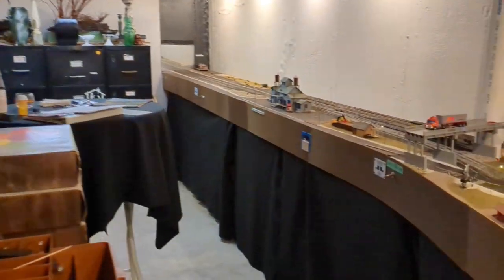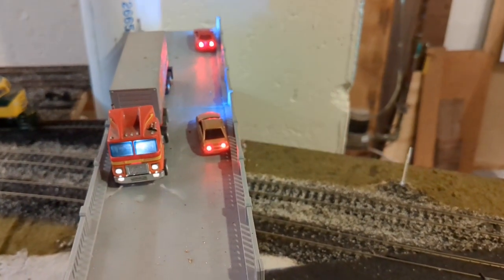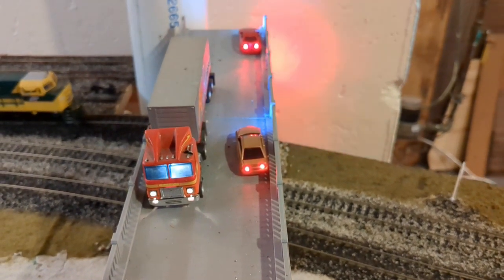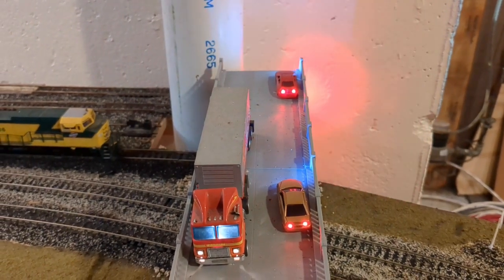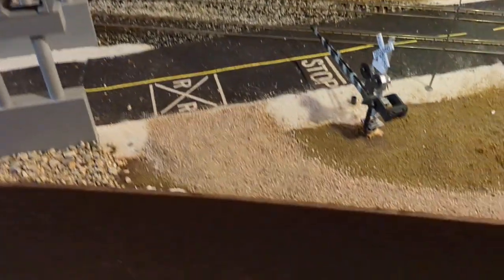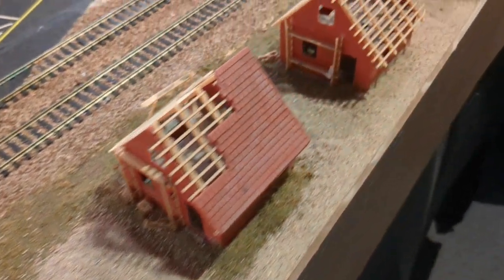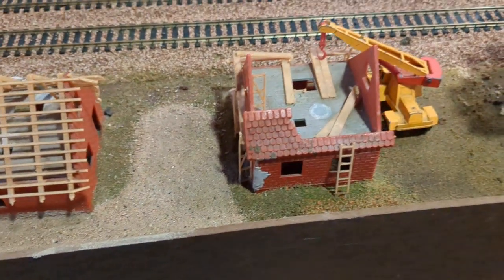All right, I wanted to show you over here. There's an emergency. When I installed these lights on the cars, it looks like the brake lights are on. So I wanted to have a reason for them to put their brakes on, so I put an emergency flasher in the distance to signify some emergency going on. I finished putting the road here for the access to the cabins, and then the little parking places for the workers as they work on them.